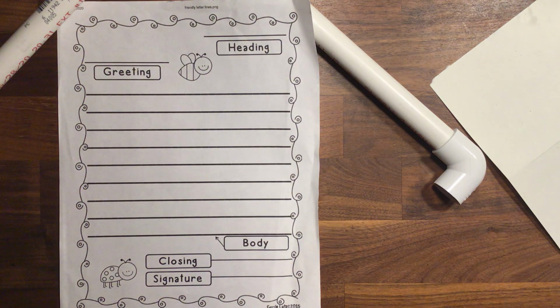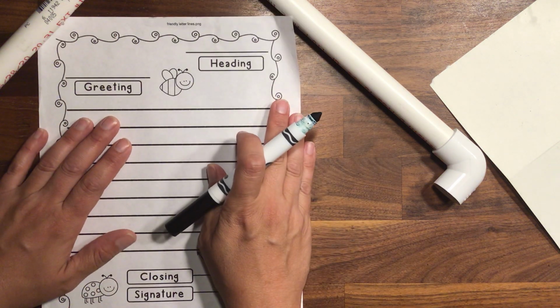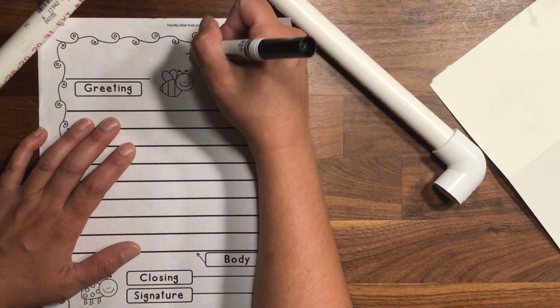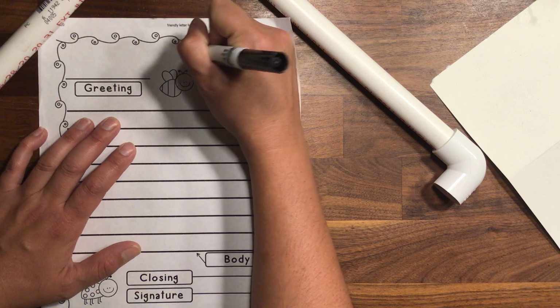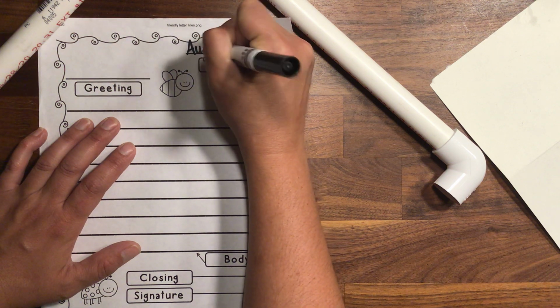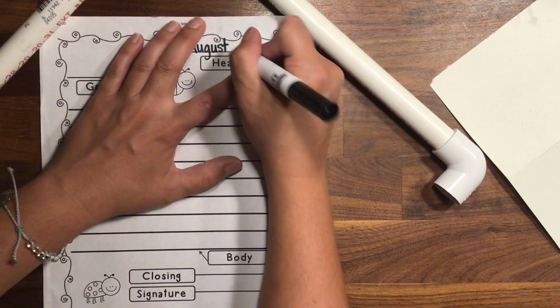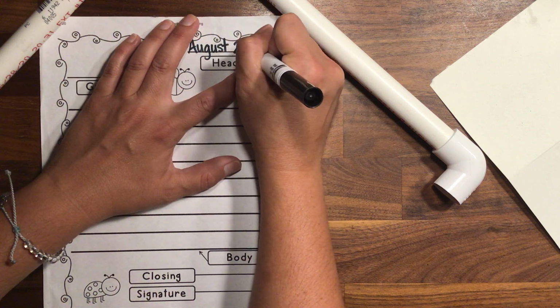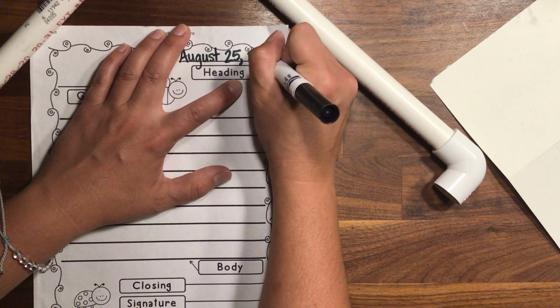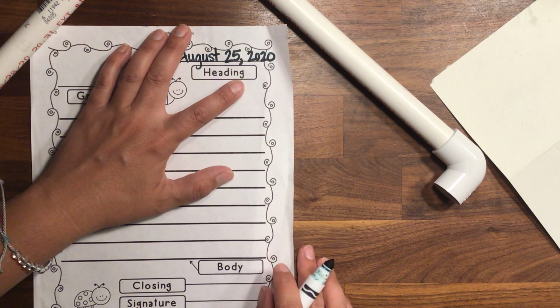So I'm going to start with the easy stuff. I don't know if you guys like doing that, but I kind of like starting with the easy stuff first. So today's date is August 25th, comma, 2020. And remember two things.